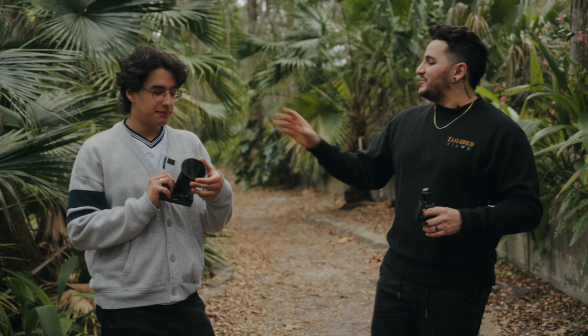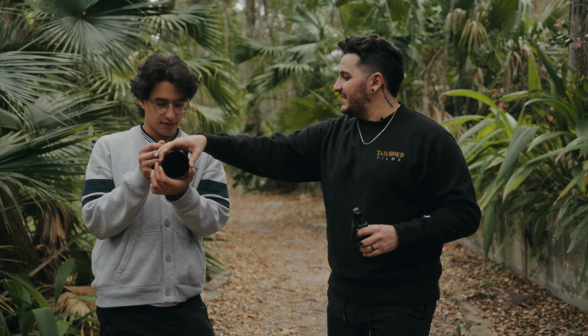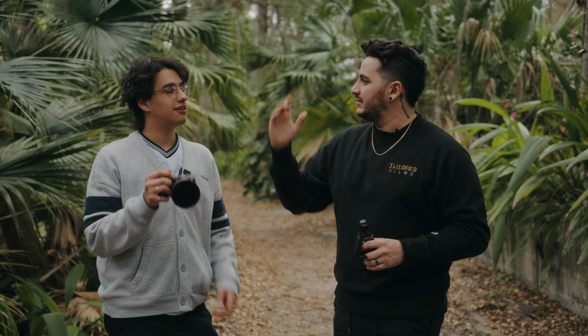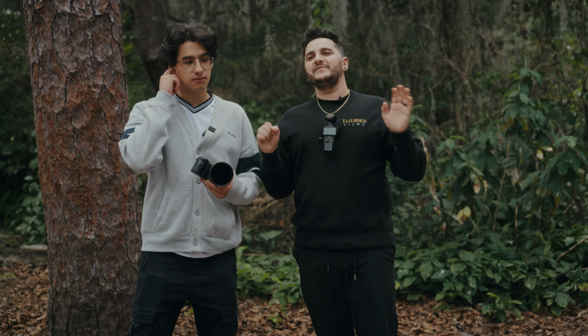Okay, so that makes sense now. You don't have to change any settings. This is if you're outside and you just adjust. There are tons of different things that you can do.